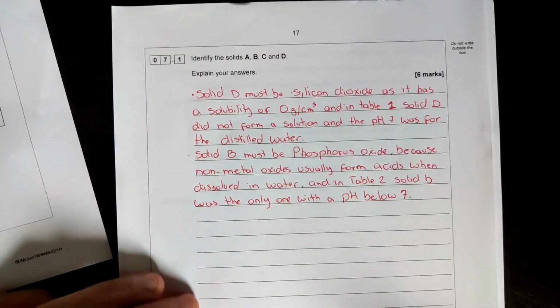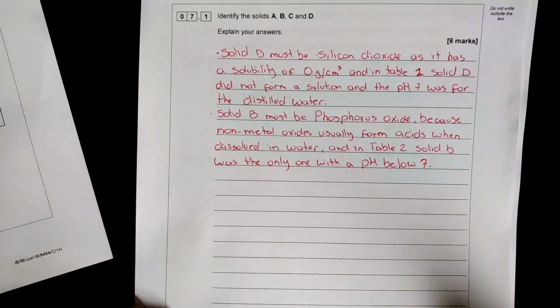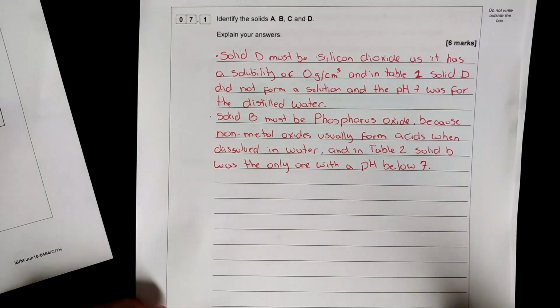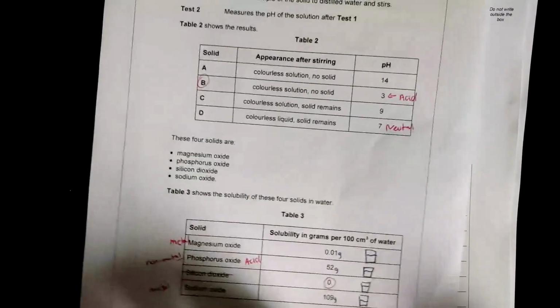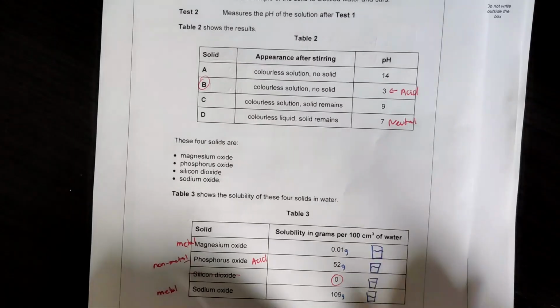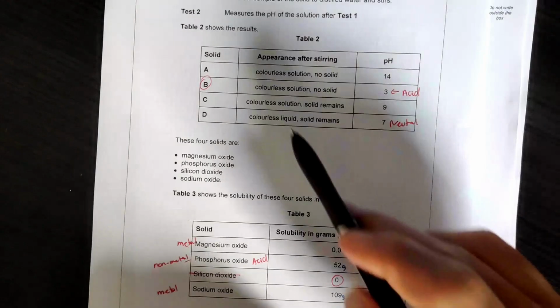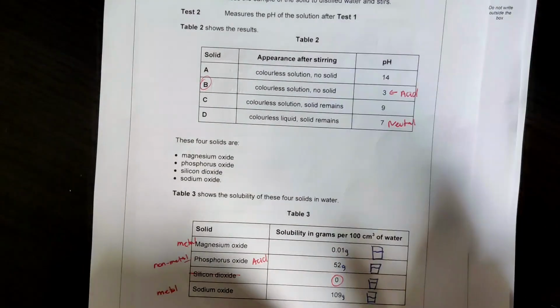All right, so there we have it. We have identified our second solid. Now we only have solid A and solid C. One of them is giving us a pH of 14 and the other one is giving us a pH of 9. And this is telling us that one forms a colorless solution and some solid remains, the other forms a colorless solution and no solid remains, and that's the one with the higher pH.